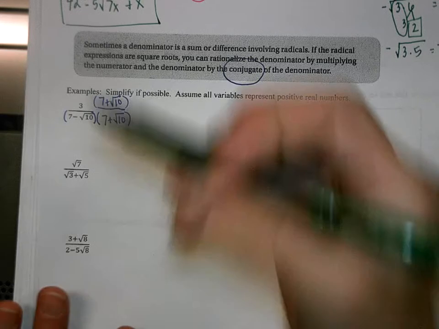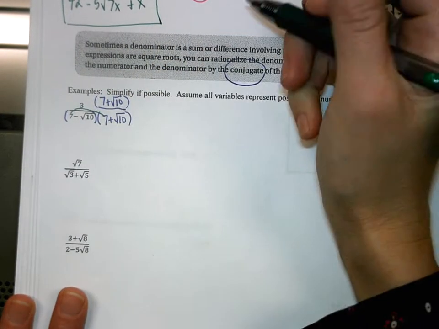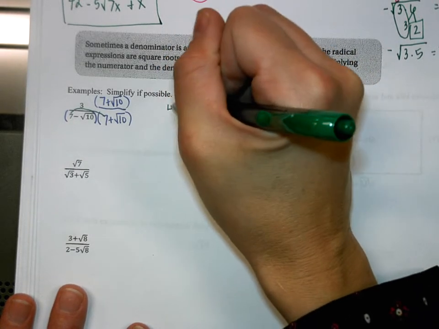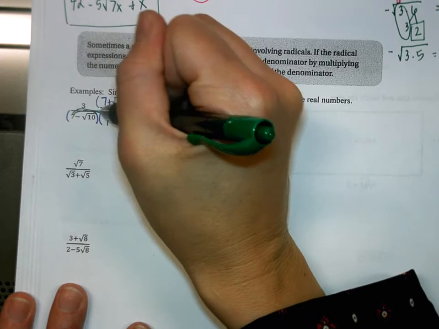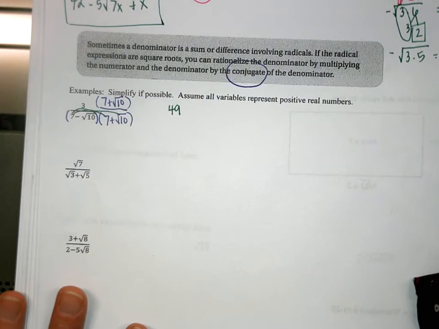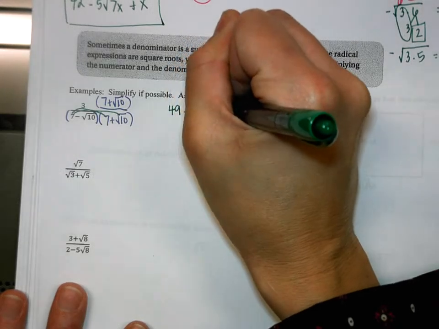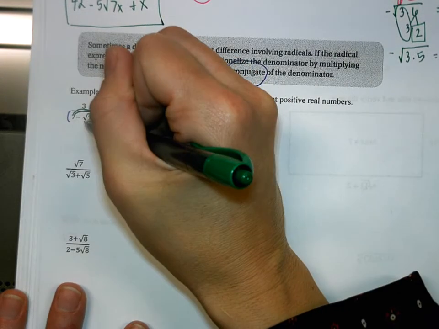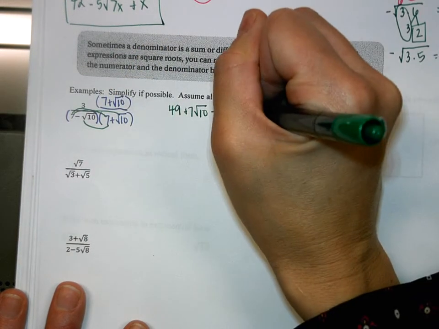Okay? So, 7 times 7 makes what? 49. I'm just going to write this to the side. Okay? 7 times root 10 is what? A positive 7 root 10. Then we have negative root 10 times 7, which makes a negative 7 root 10.